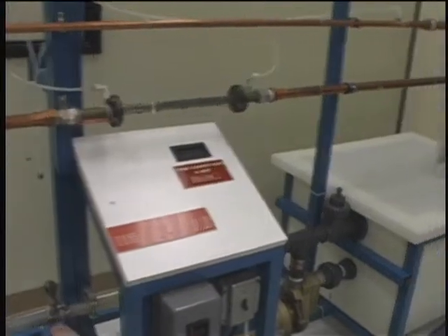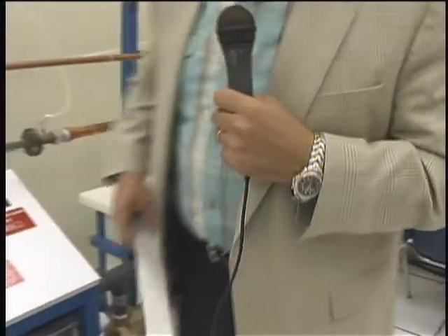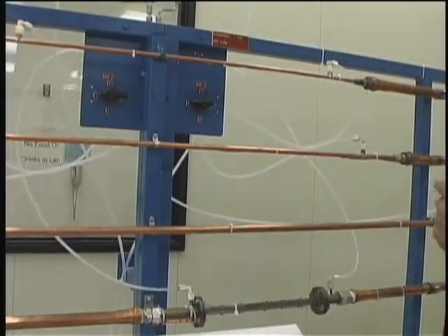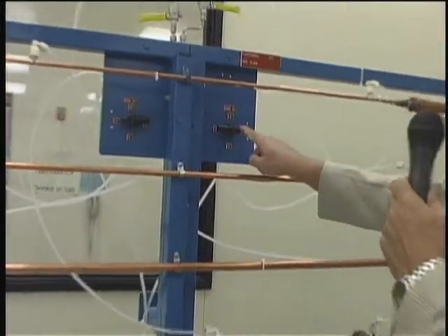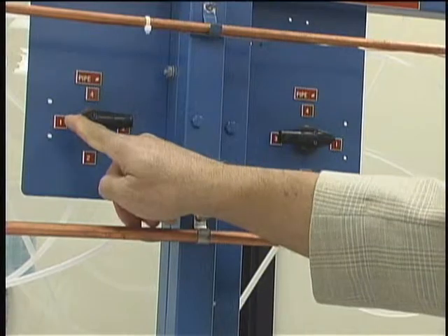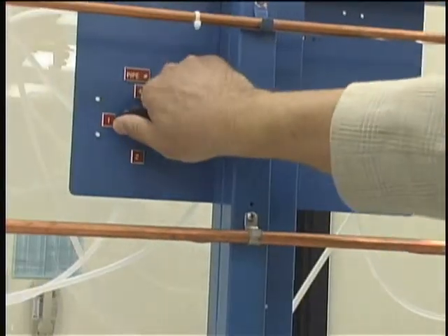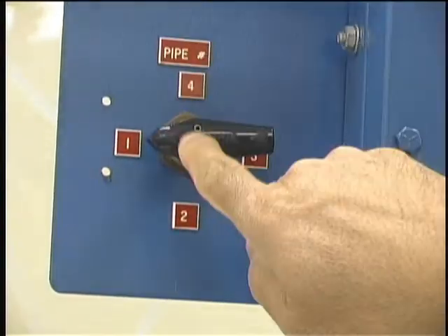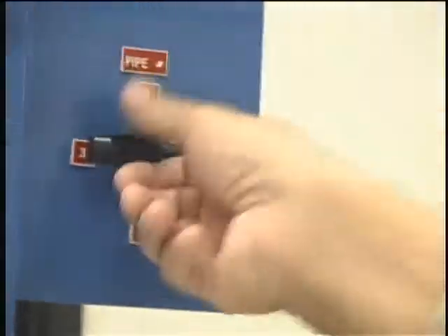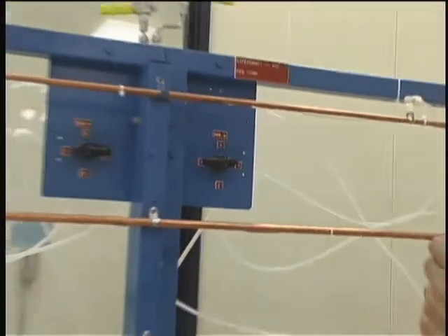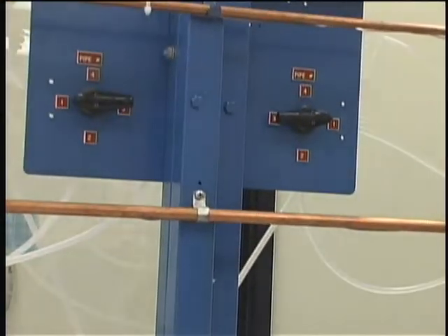The selection process for each one of these flow meters, or for each one of these pipes, is by a hydraulic valve. And the hydraulic valve, we have a left and a right, and each one has an arrow. For example, if I'm selecting pipe number 1, then I have to move this to the left first, number 1, and then if this was here, then the right will turn to number 1, and now I'm secure and selected number 1.